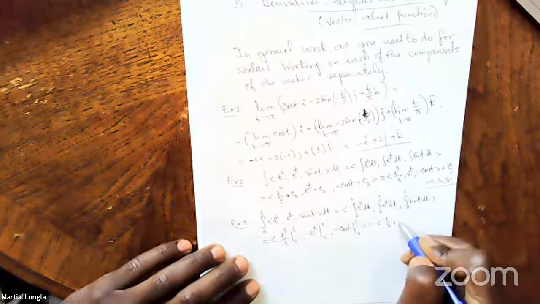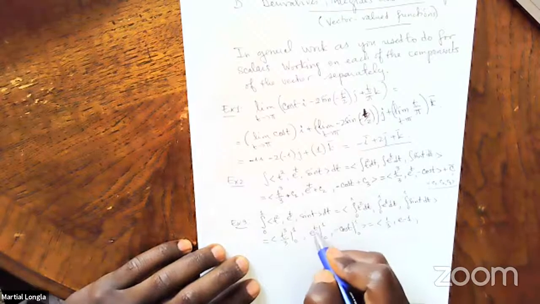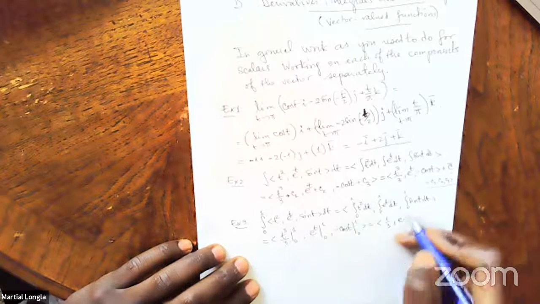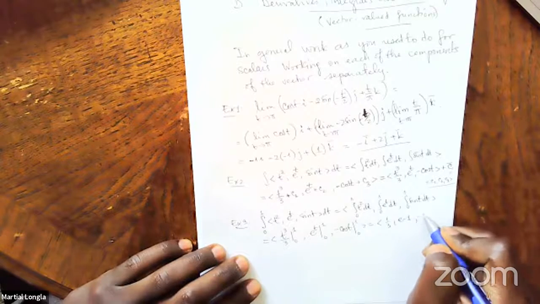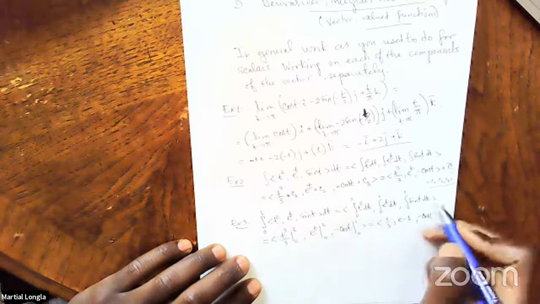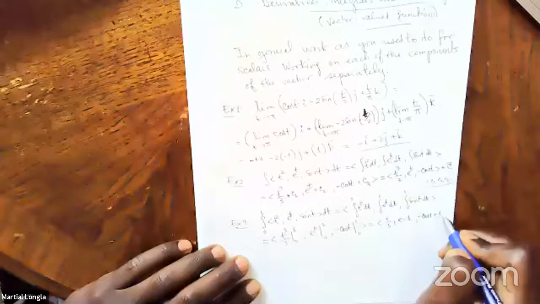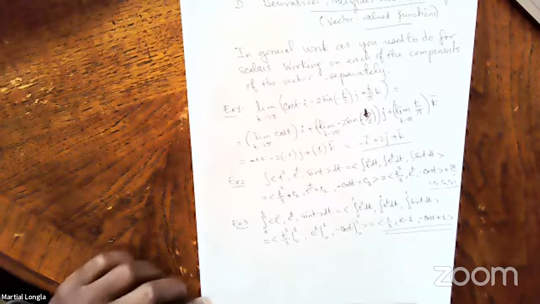There, you get e minus 1: e when you plug in 1, and 1 when you plug in 0. When you plug in 1 here, you get negative cosine of 1, minus, when you plug in 0, you get 1, so that's plus 1. So this is how you get the integral in this case, right?